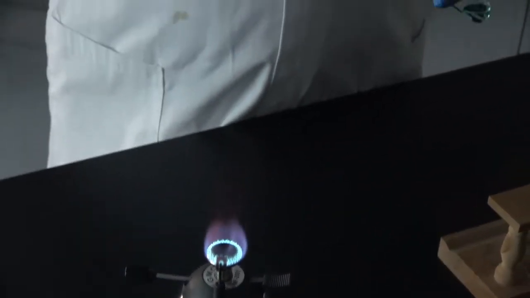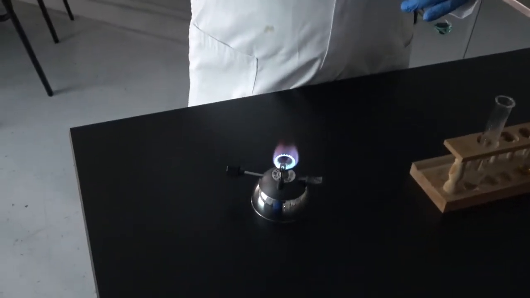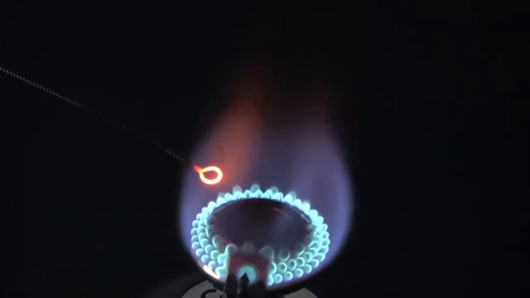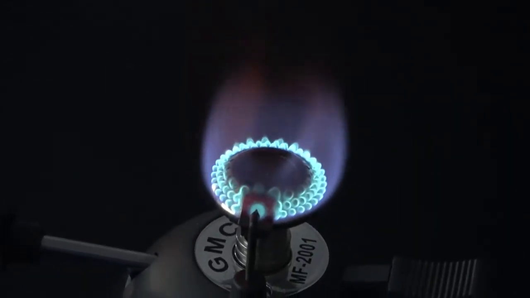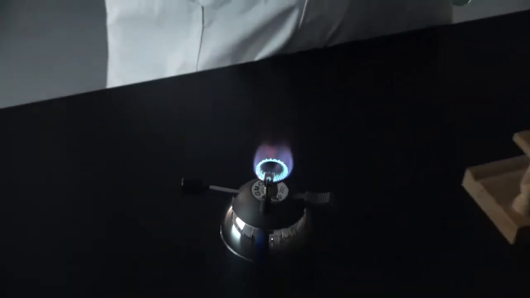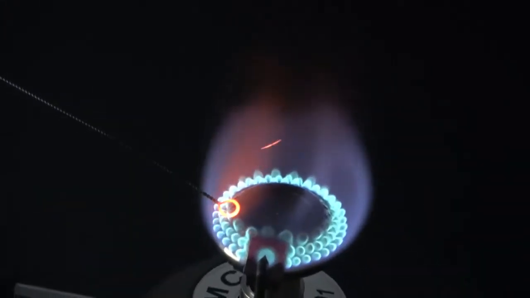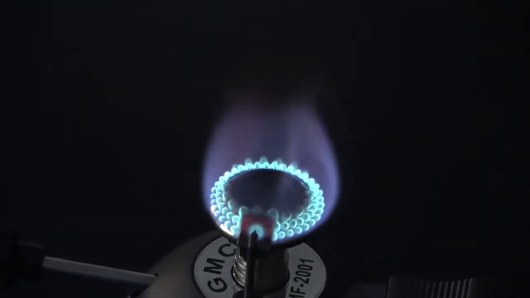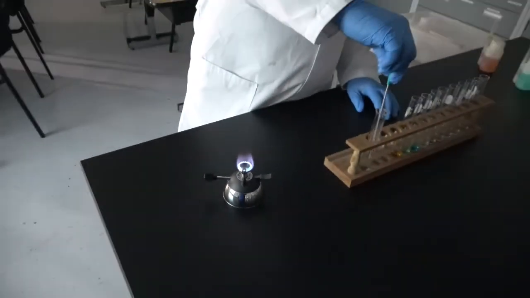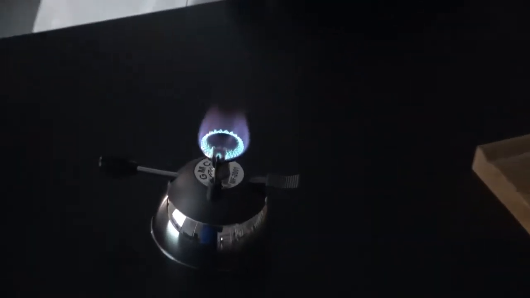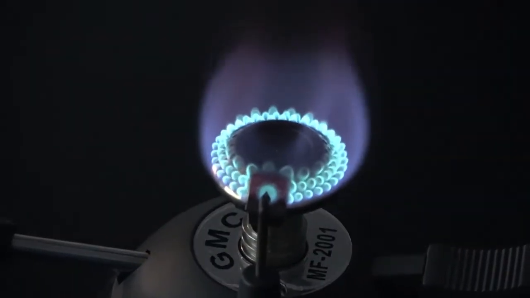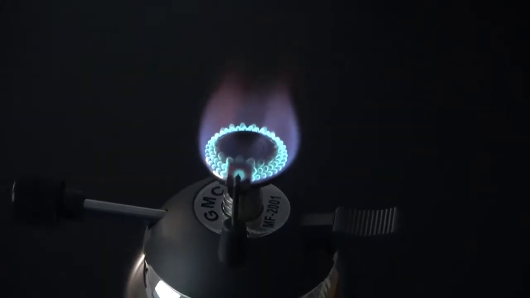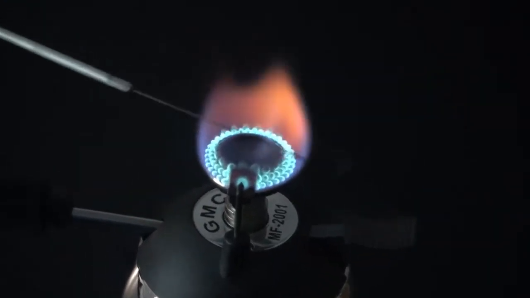And now we have nickel. Finally, cleaning the wire now, so that's not a color of a solution.